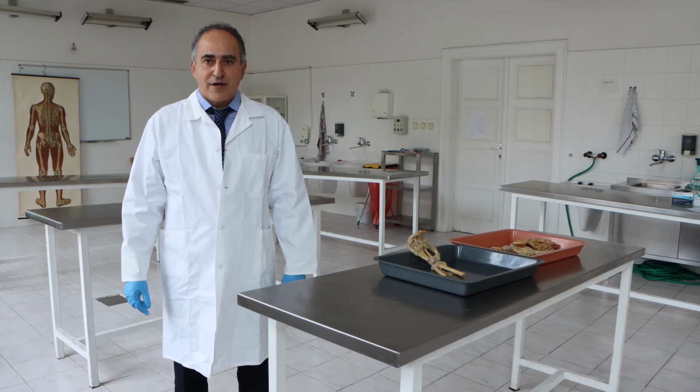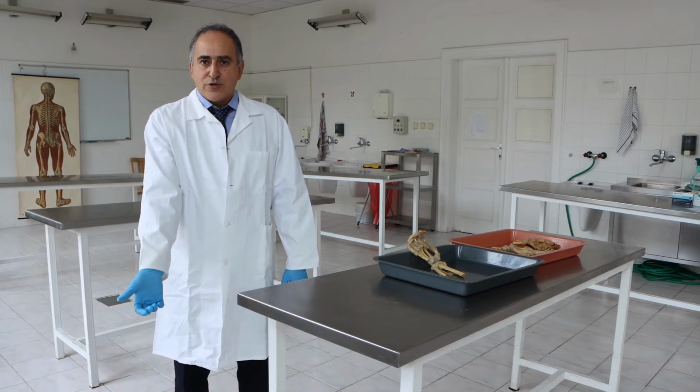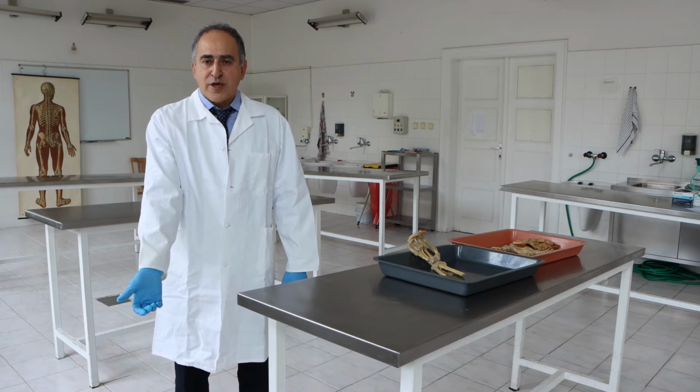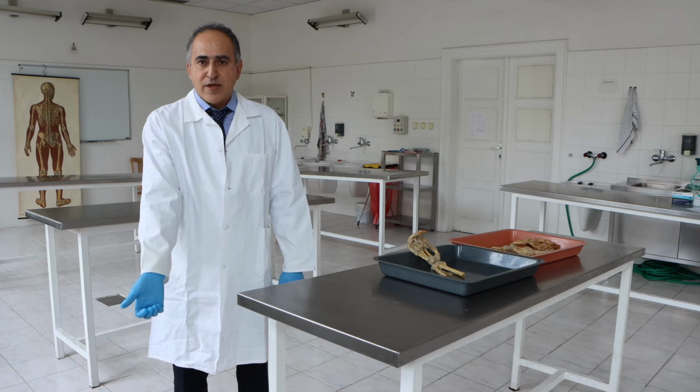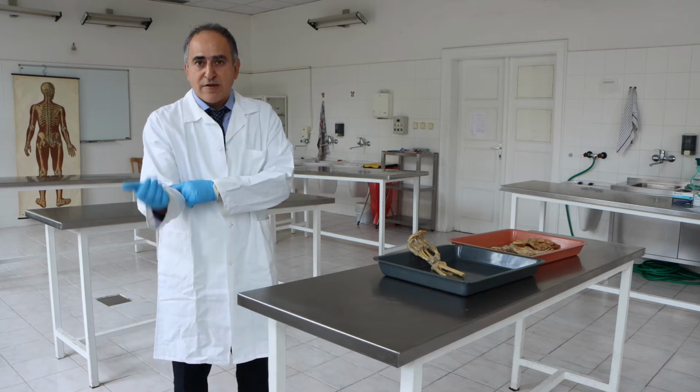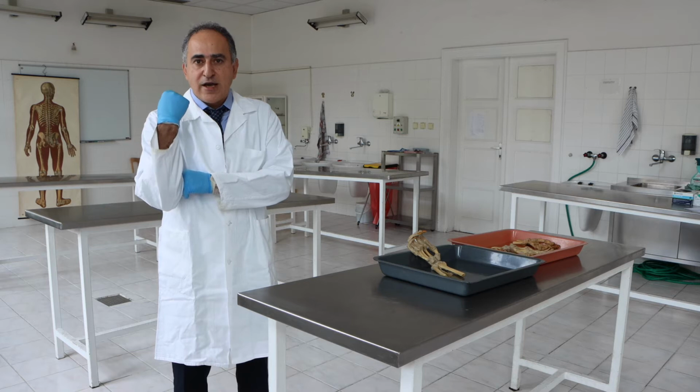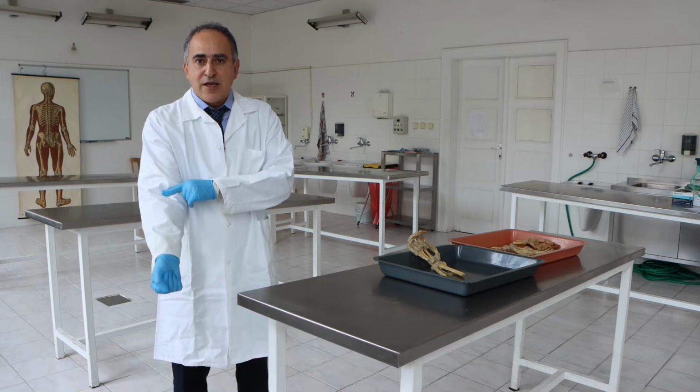Thanks to the humero-ulnar joint and humero-radial joint, we have the basic movement at the elbow joint as flexion and extension.